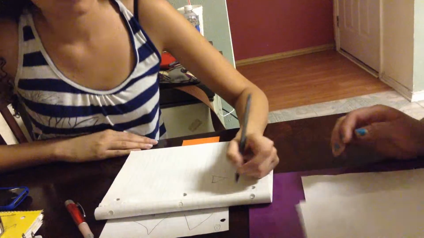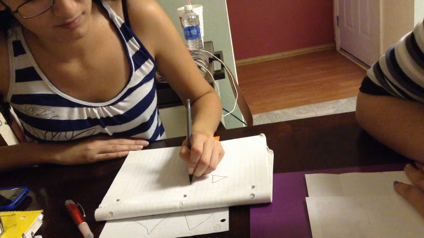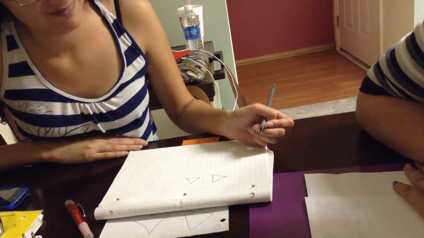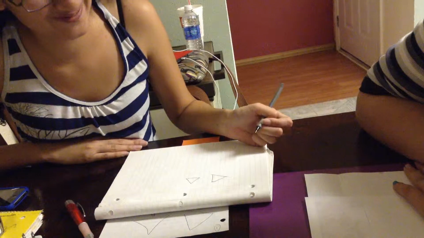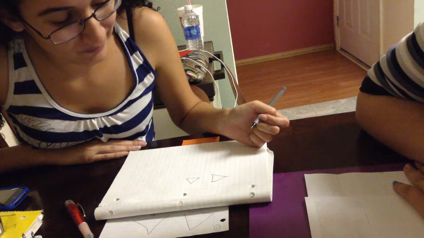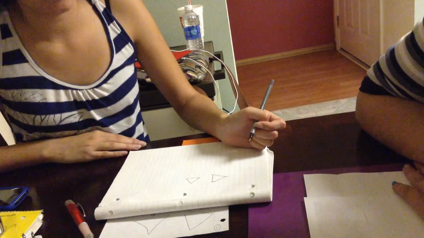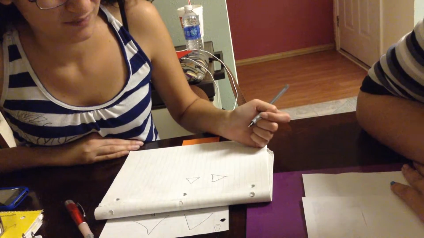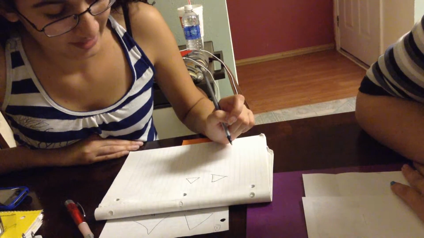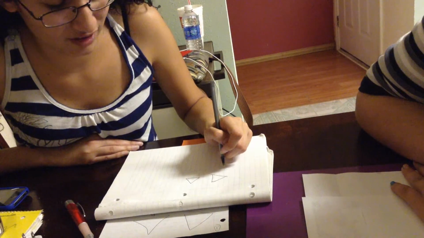I'll take these off here. And what are those? Are those irregular or regular? I don't know. You don't know? Well, remember we said regular was, they had the same sides, they're equal, and the angles are equal. So does that look like all the sides are the same? I think they're equal. So I think they're regular.